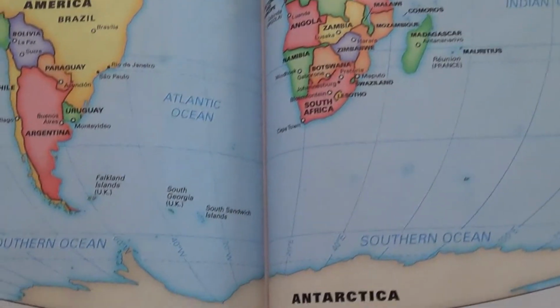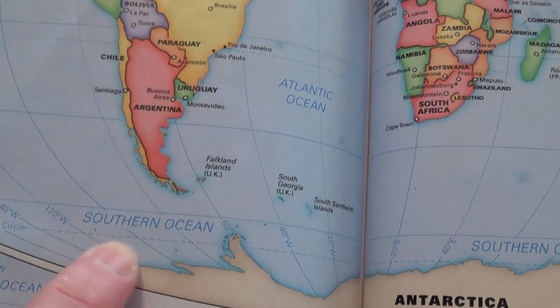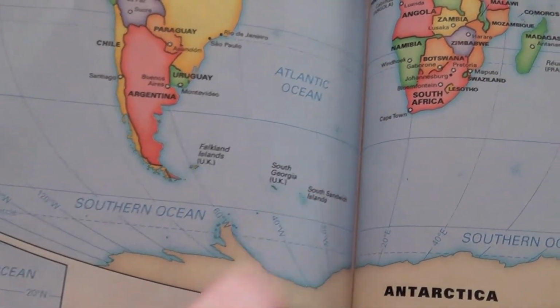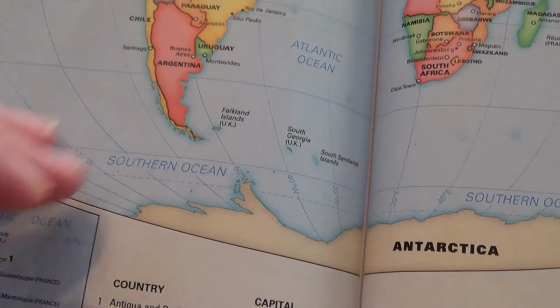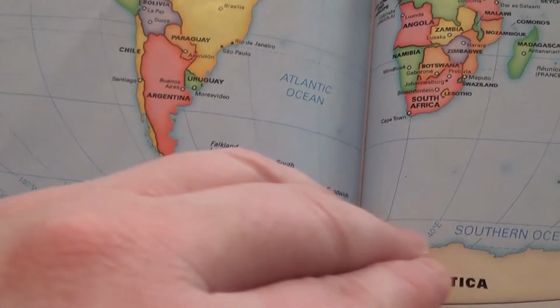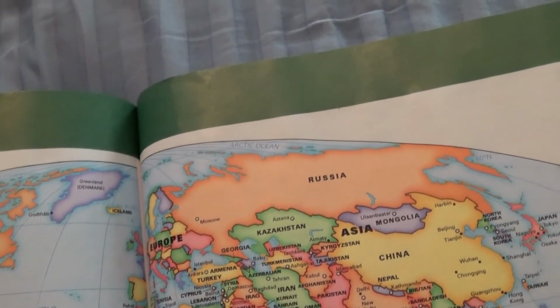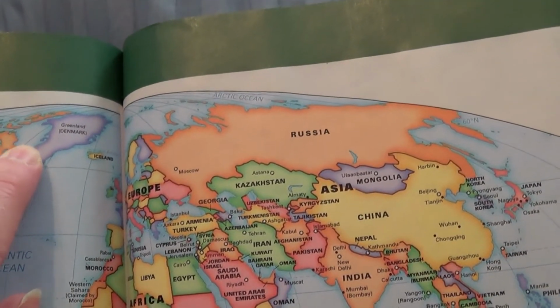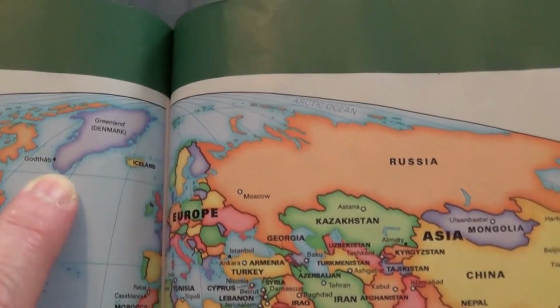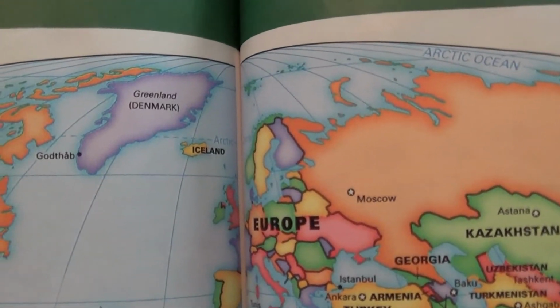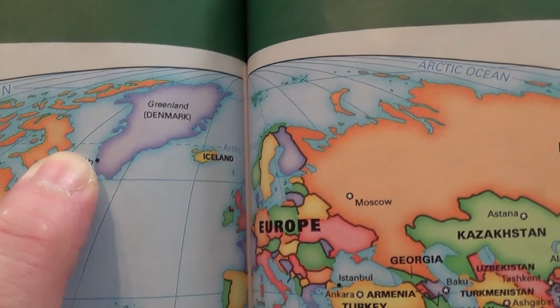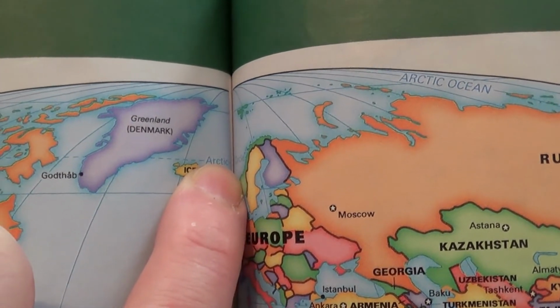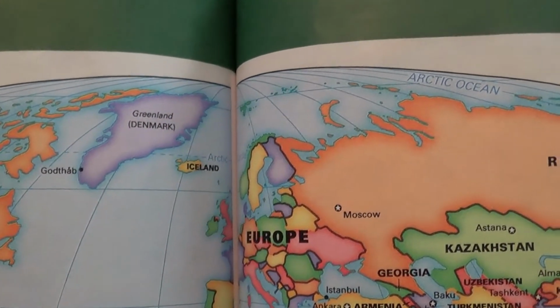If you are below this dotted line and it's water, we're going to call that the Southern Ocean. Okay, so you can kind of like down here. And anything above this Arctic Circle, which is this dotted line up here. I don't know if you guys can see that dotted line right there. Okay, that is the Arctic Circle. And anything above that's going to be the Arctic Ocean.